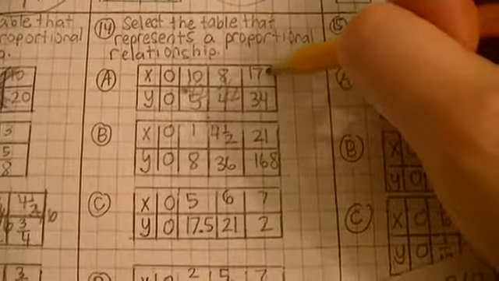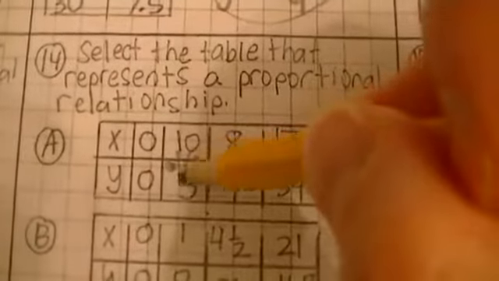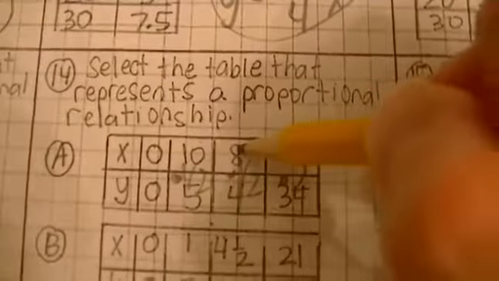34 divided by 7, that's 2. So 17 times 2. So that messes us up right there. See how it's important? When it doesn't tell you it's proportional, you want to double check y divided by x every time, because see how that throws us off.